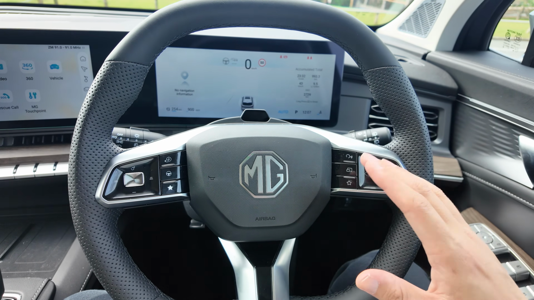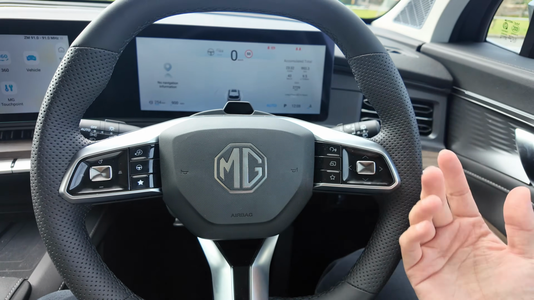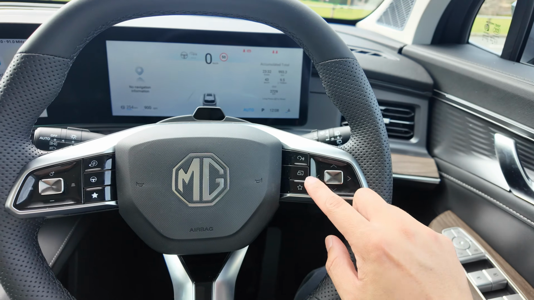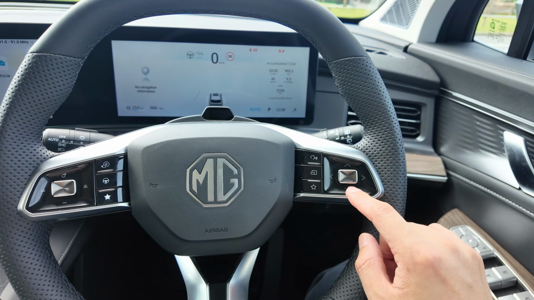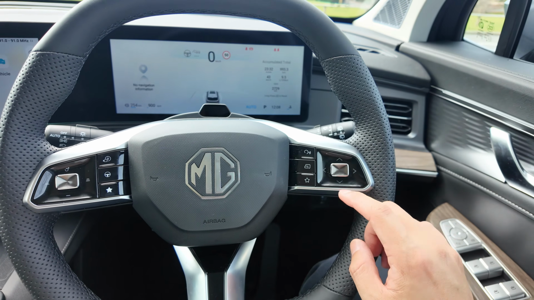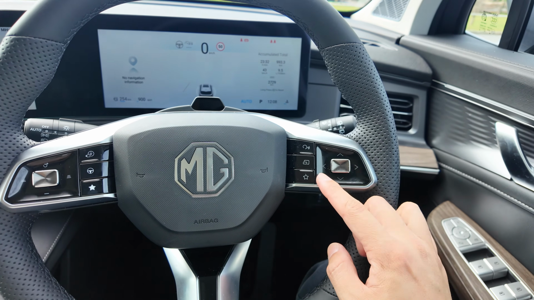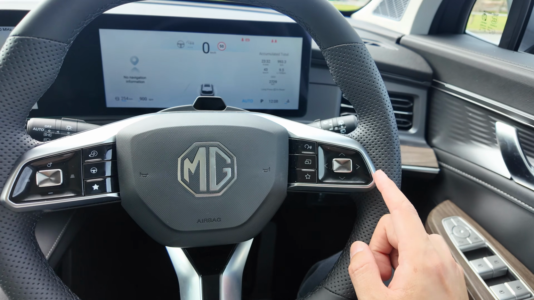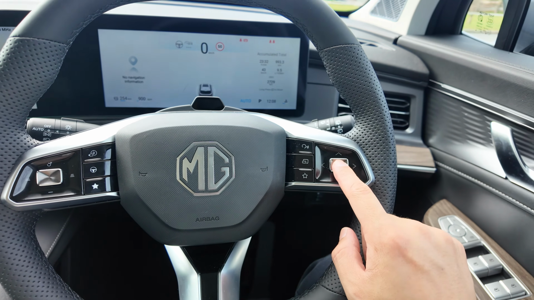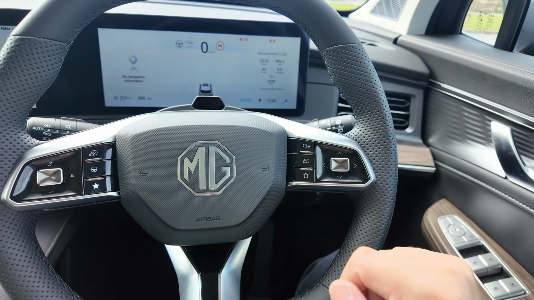Let's get started. Alright, let's start with the steering controls first. The middle one, of course, is the horn. Push down to engage the horn. Pretty simple. On the right, this joystick will be used as your volume and track control for your music and all that. Up and down is to increase and decrease the volume. Left and right is to change your tracks or radio stations. Push down is to pause or mute any music source.